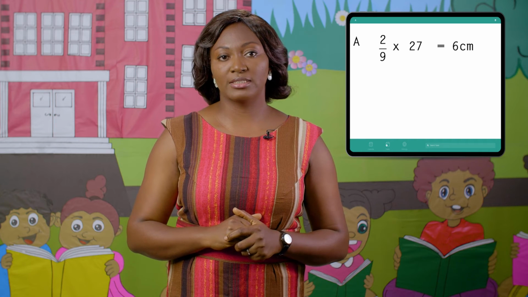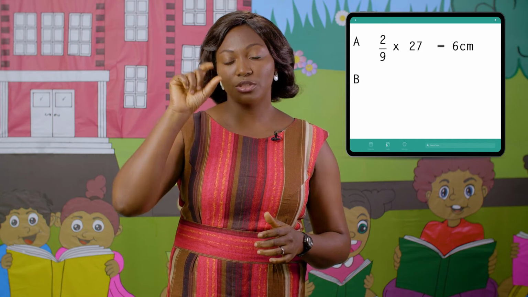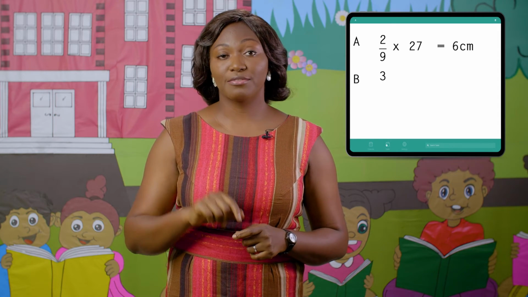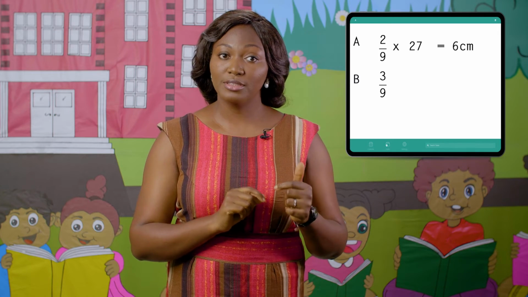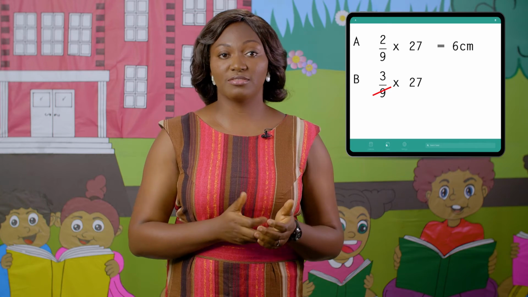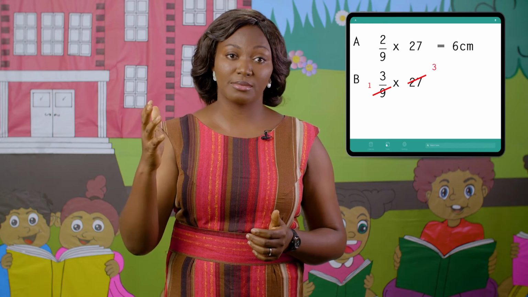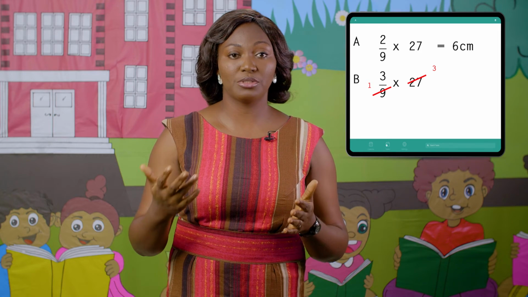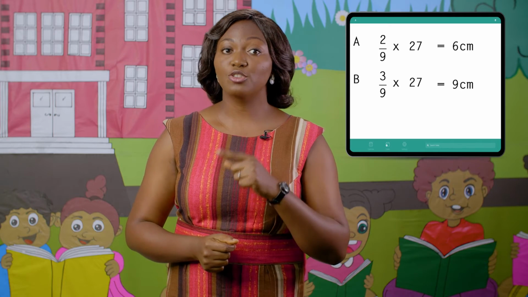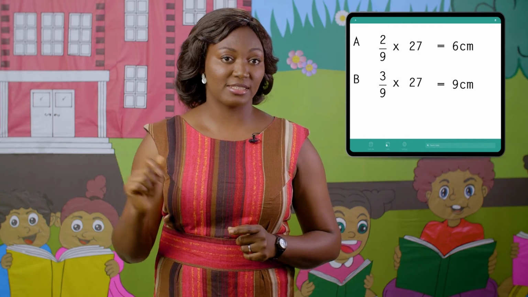Let's go on to find the actual length of string B. We take the second ratio 3, which is the portion given. We'll have 3 over the total 9 times 27. 9 will divide 9 one time, and 9 will divide 27 3 times. So we have 3 times 3. That will give us 9 centimeters. The actual length of string B is 9 centimeters.